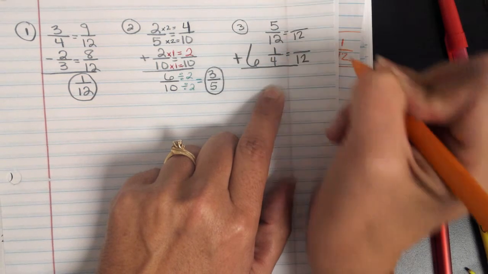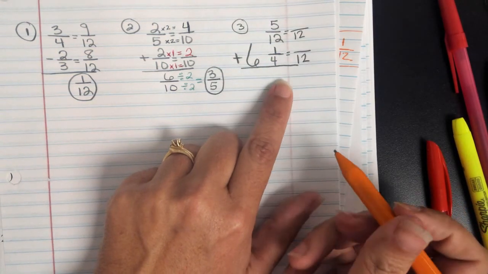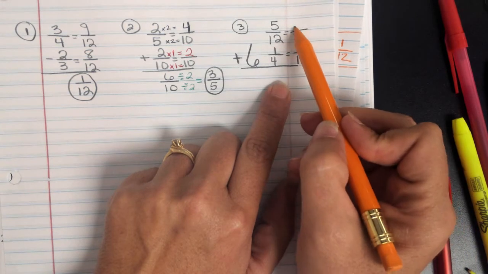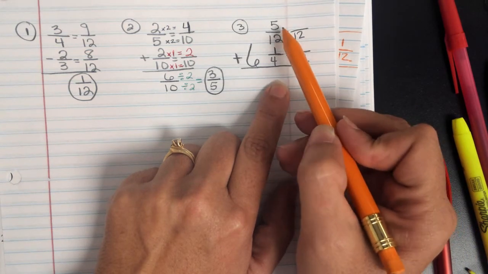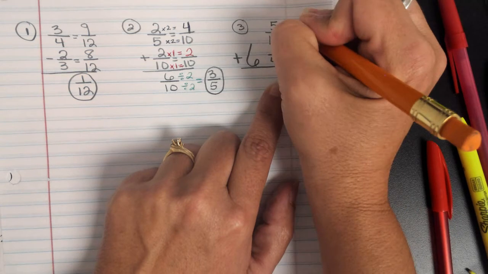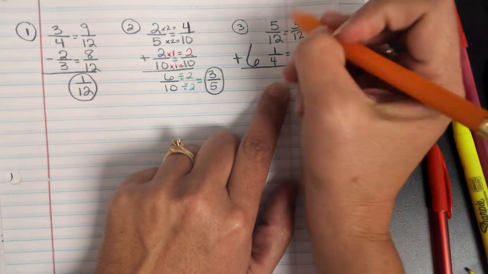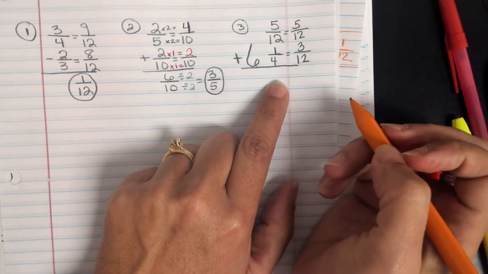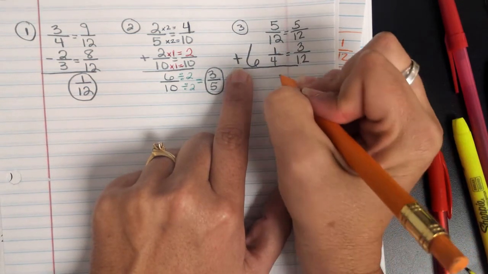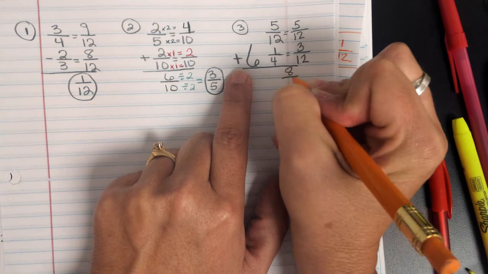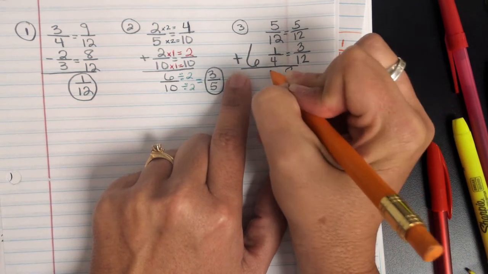So step 1, common denominator. Step 2, make the numerator. So 12 times 1 is 12. 5 times 1 is 5. 4 times 3 is 12. 1 times 3 is 3. This one's adding, so I get 8/12. Bring down the big 6.